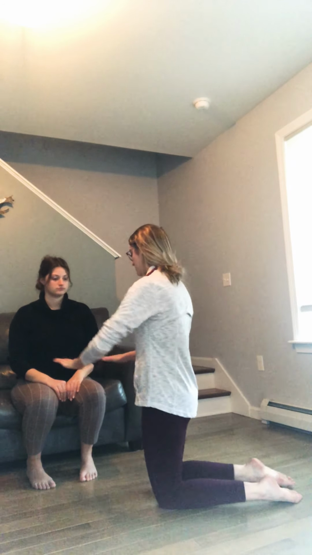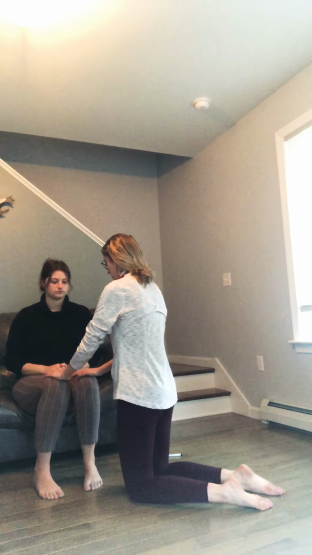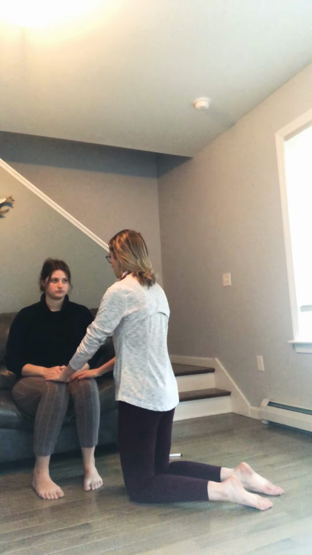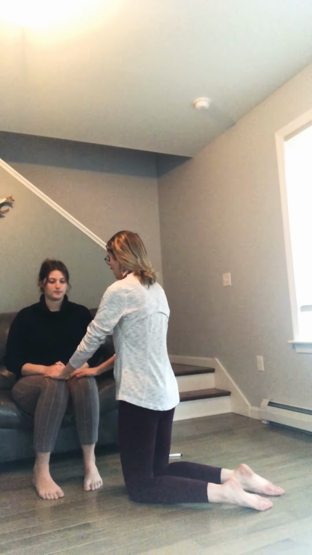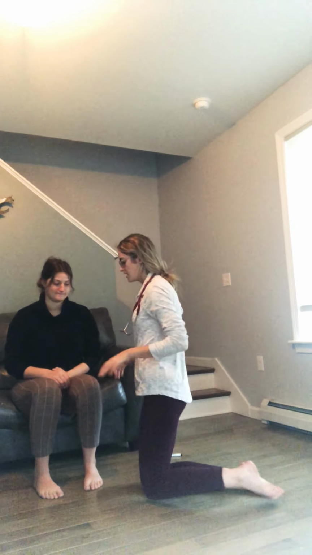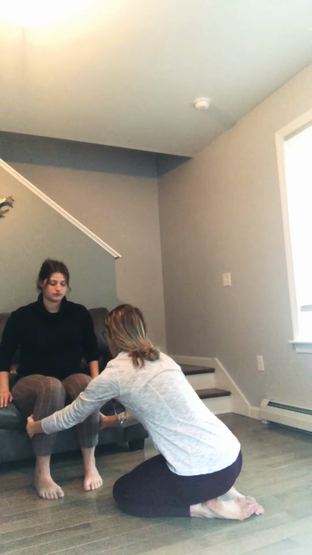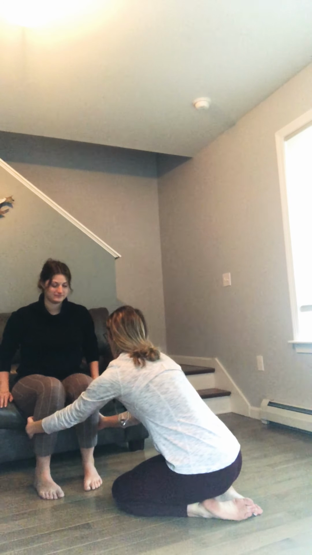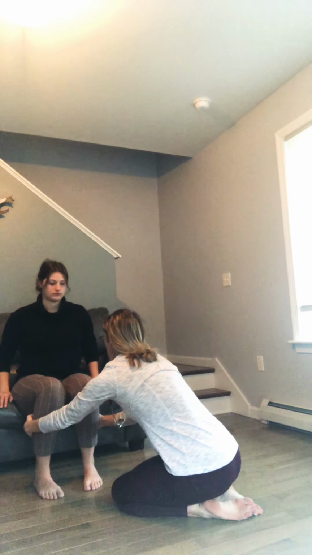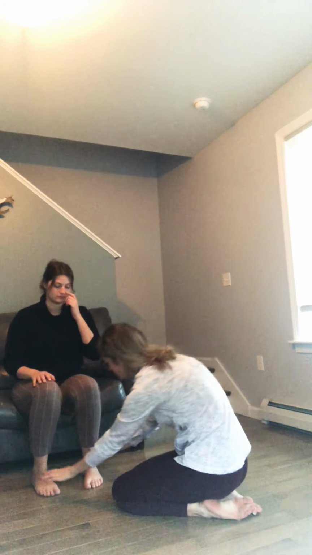Next I'll just push against your knees and have you resist it, and then have you push against my hands, and then I'll resist it. Okay. So your strength in your hips and your knees is good, and then I'll do the same if you could resist my hands. Okay. And then push back on my hands. Good. And I'm looking here, and there is no edema in her ankles.